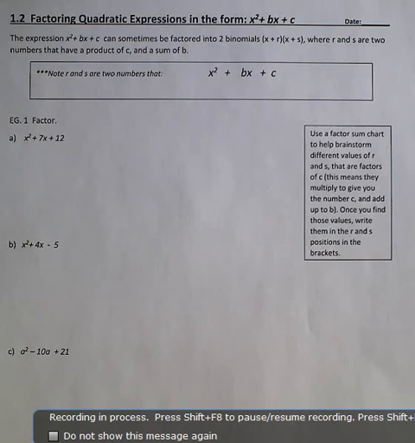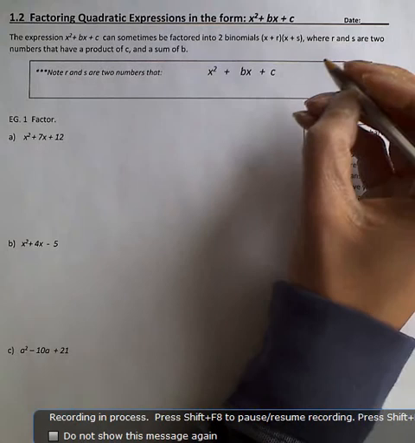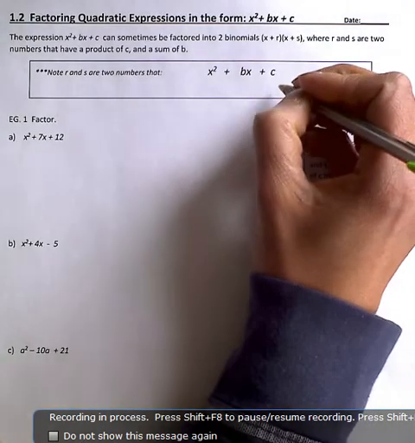Hello class. Today we're going to factor quadratic expressions in the form of x squared plus bx plus c. That expression can sometimes be factored into two binomials in the form of x plus r times x plus s, where r and s are two numbers that have a product of c and a sum of b. So what I mean by that is that the two numbers will multiply together to give us c.